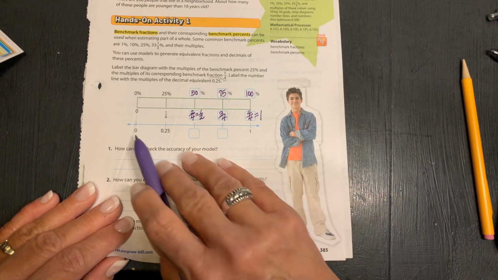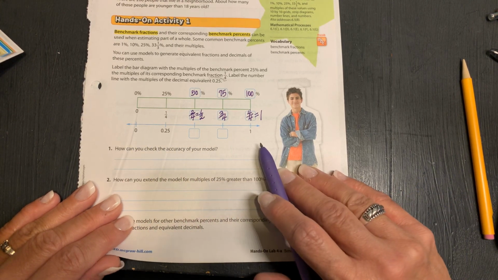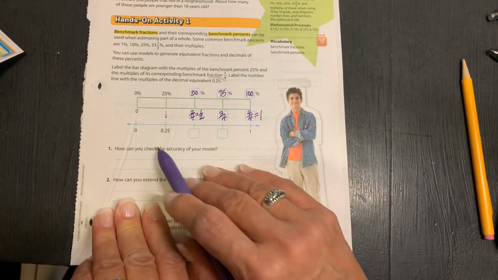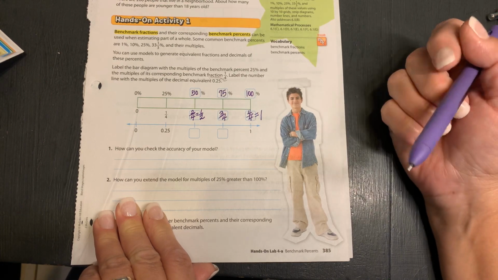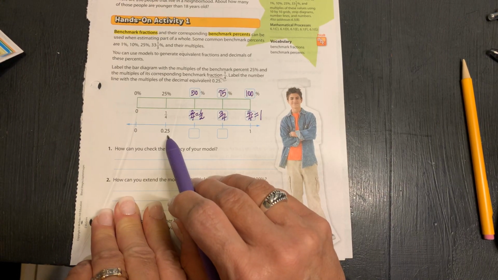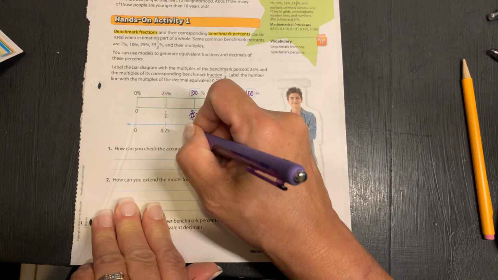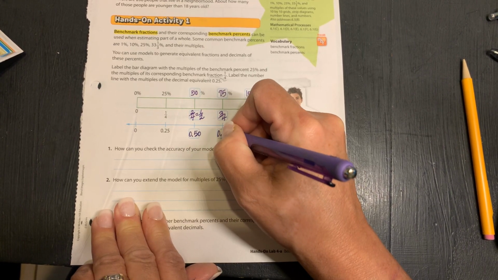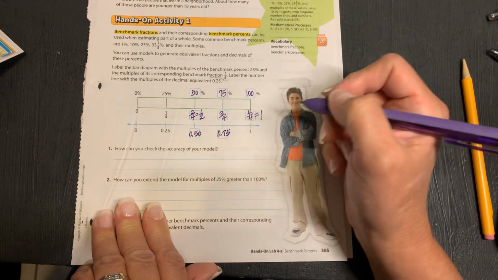Okay, then they took it a step further and said, let's write the decimal equivalent to these percents and fractions. So here you've got 25 hundredths. Here you would have 50 hundredths, 75 hundredths, and you would have 1.